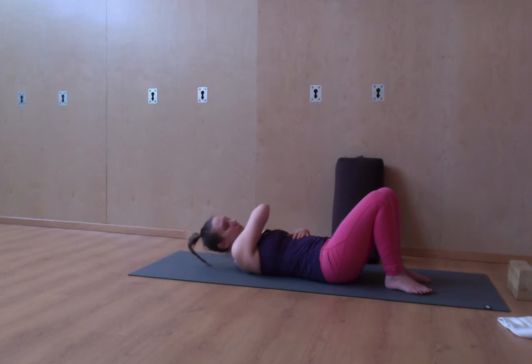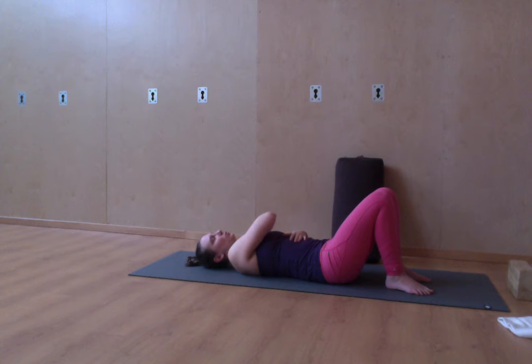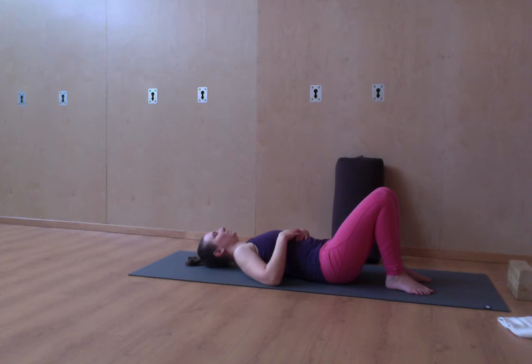So if you're done with the neck, you can move into that trapezius, the shoulder muscle. Again, one area, 10 to 20 breaths.